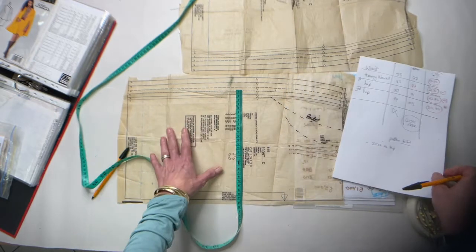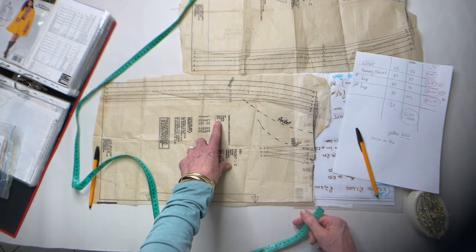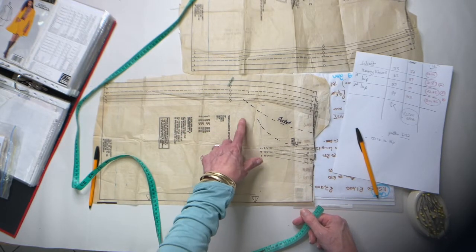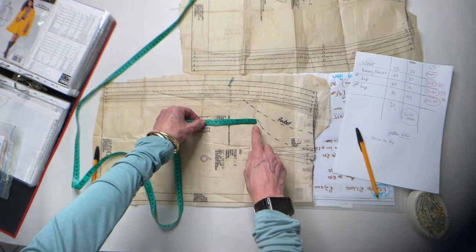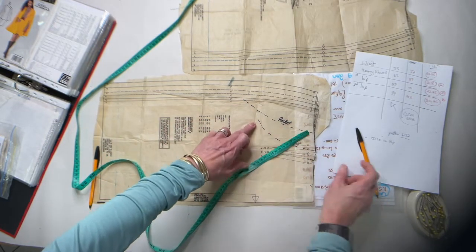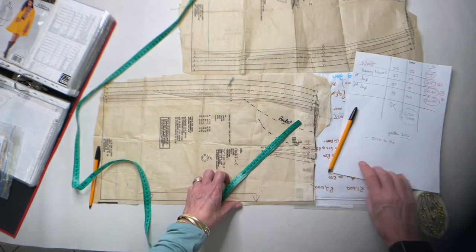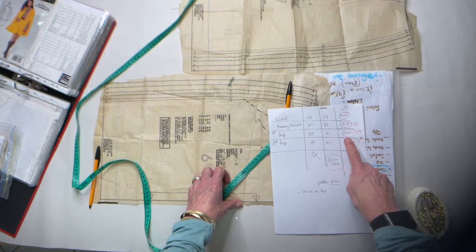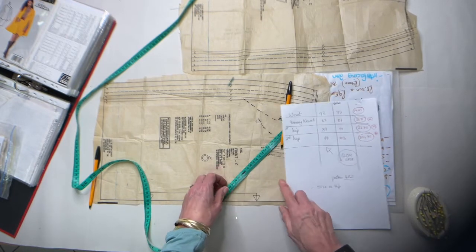Okay, so my first hip. Your first hip is usually about 10 centimeters above your fullest hip. So here is about a 10 centimeter. I'm just going to draw a little line on my pattern. And my first hip was 22.75. That's my quarter measurement. I'm going to round it off to 23.